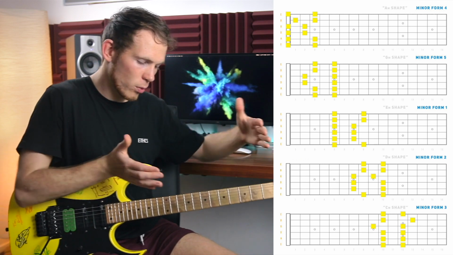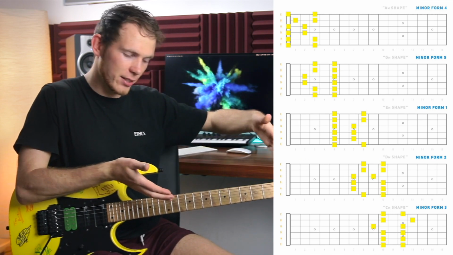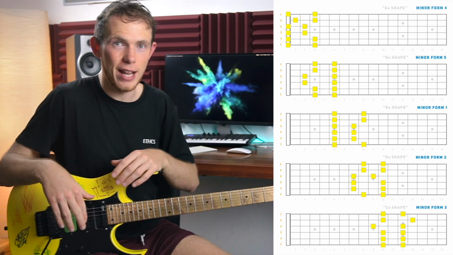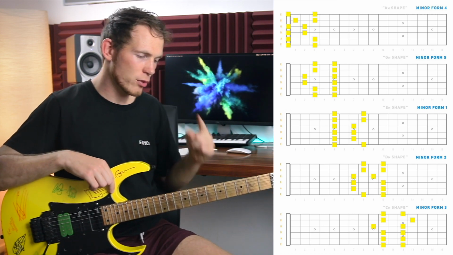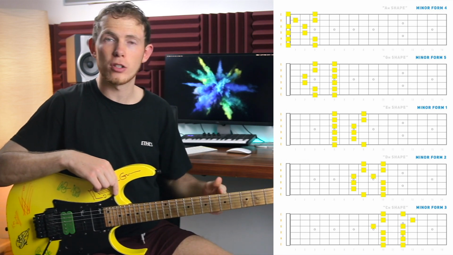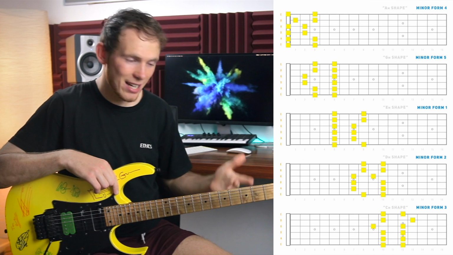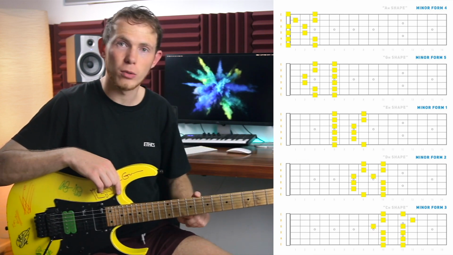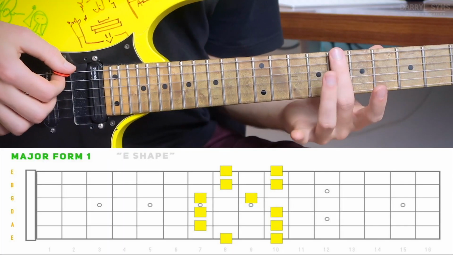And as I said, what you see on the first half of the neck is going to be exactly the same beyond the 12th fret on the second half of the neck. These forms are relative to the key of A minor being form number 1. If we wanted to play it relative to a major key, so let's choose the relative major, which is C. C major would be form 1, which is this shape here.